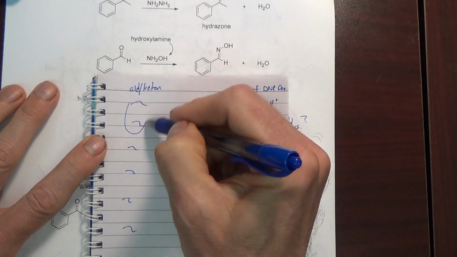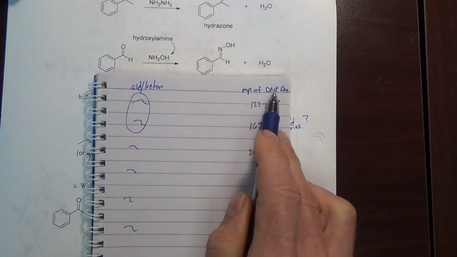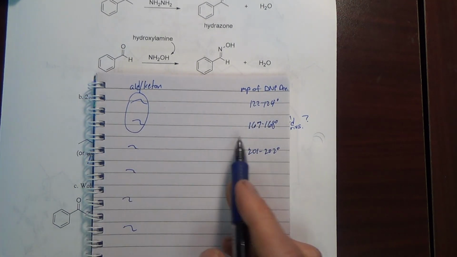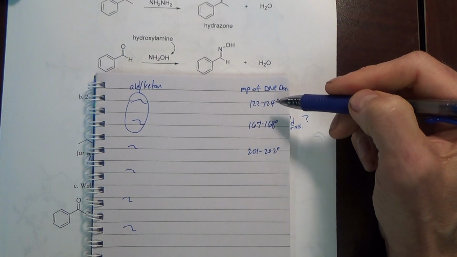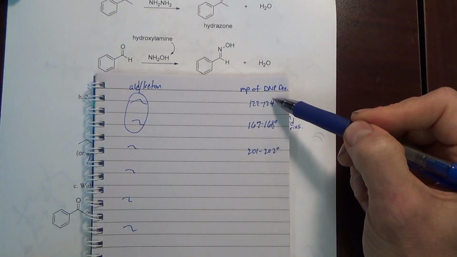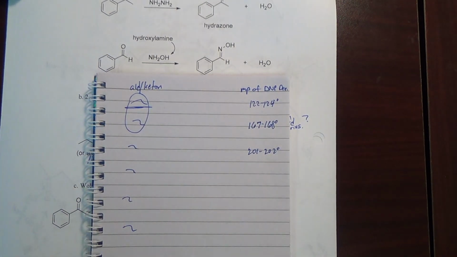I think it's one of these. And I got lots of data. Well, one more thing I could do is make the DNP derivative of this and get the melting point of that. And say you do that, and your melting point turns out to be right about 123. You say, hey, well, that's further evidence that I must have had that aldehyde or ketone.